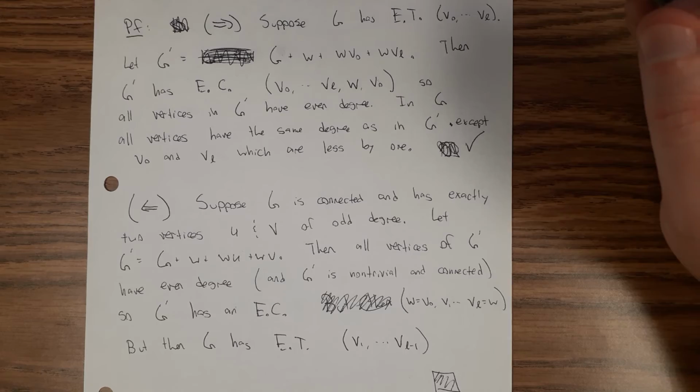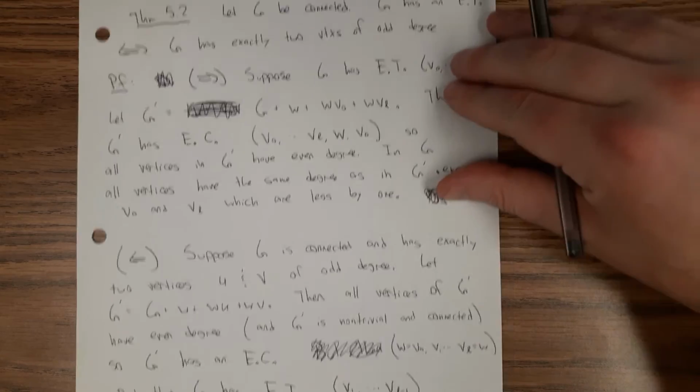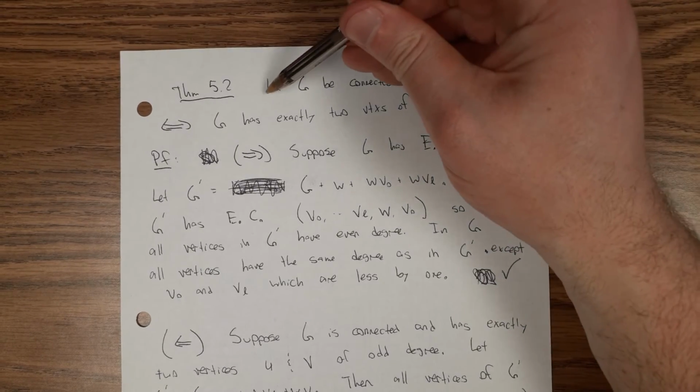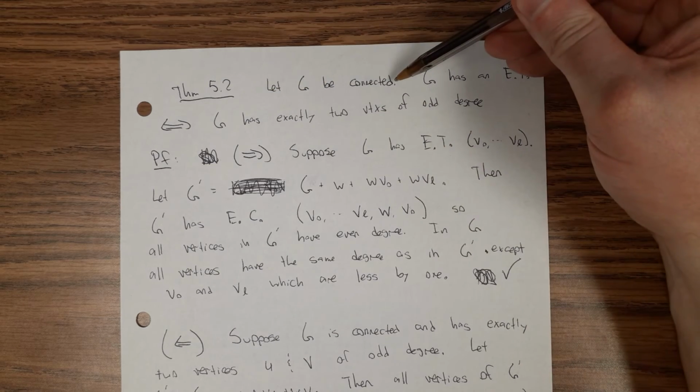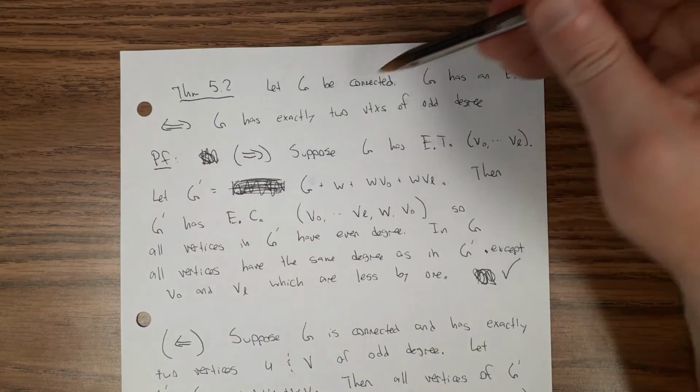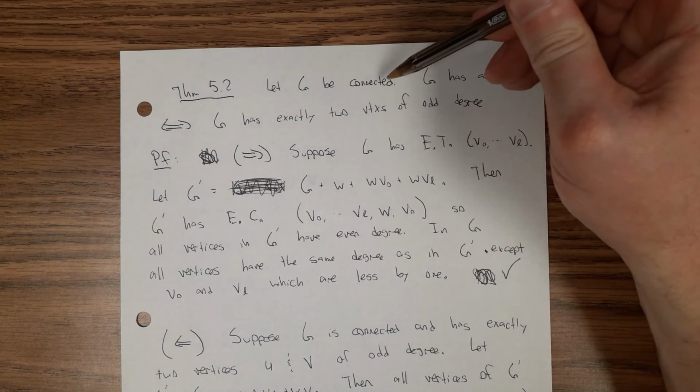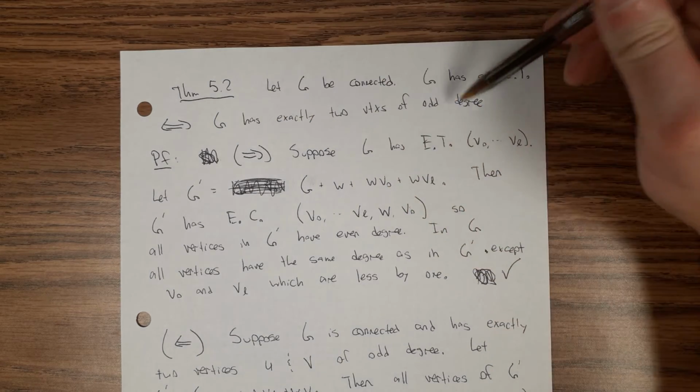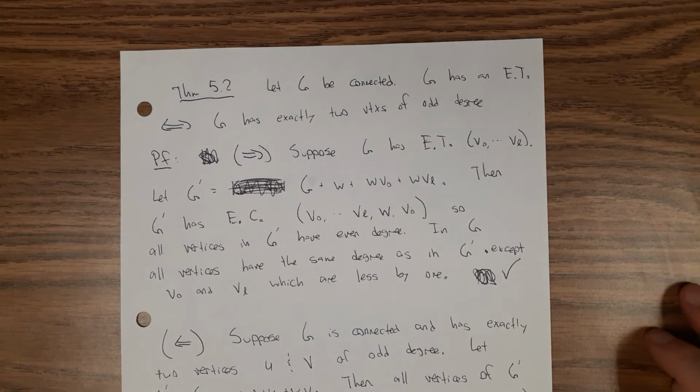All right, what's the other direction? So once again, we're universally assuming that G is connected. But now I'm proving the reverse direction, meaning that on top of the fact that G is connected, I'm going to assume that G has exactly two vertices of odd degree.